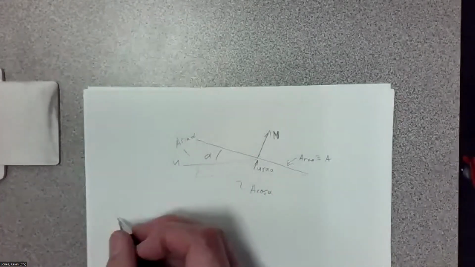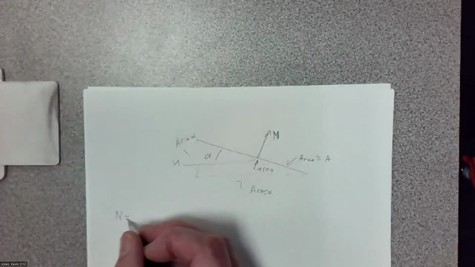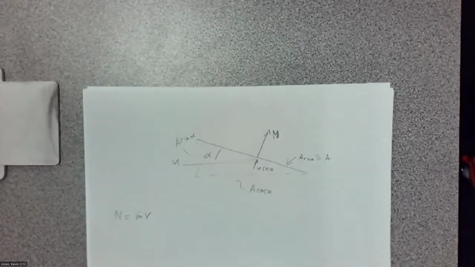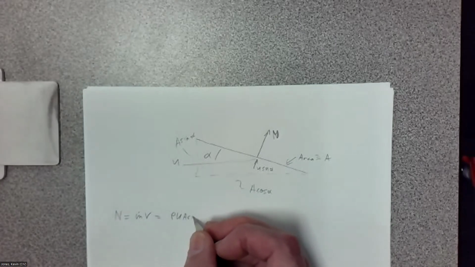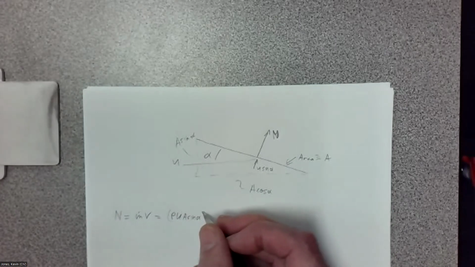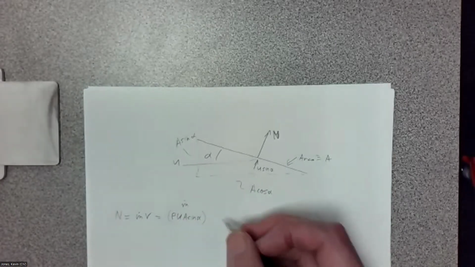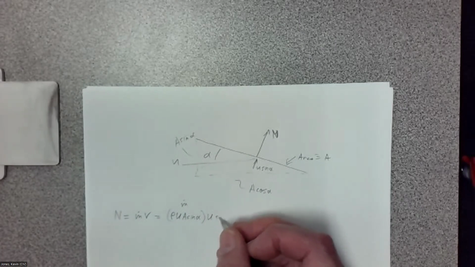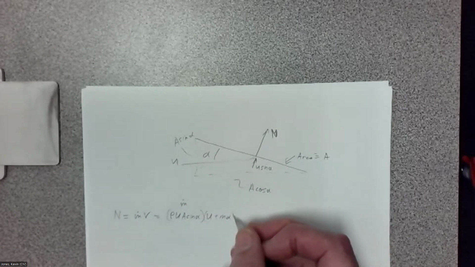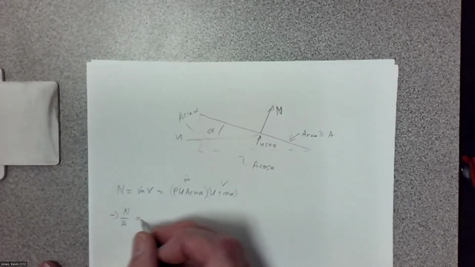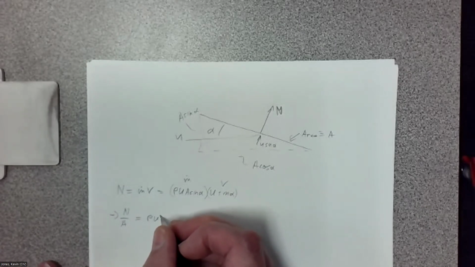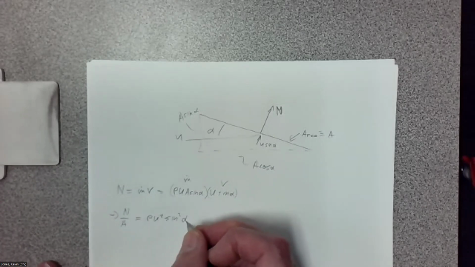And so just solving for Newton's second law, we have the normal force, m dot times velocity, which is going to be rho u A sine alpha. That's the m dot. Times the velocity, u sine alpha. And so solving for N over area for pressure, we'll get rho u squared sine squared alpha.